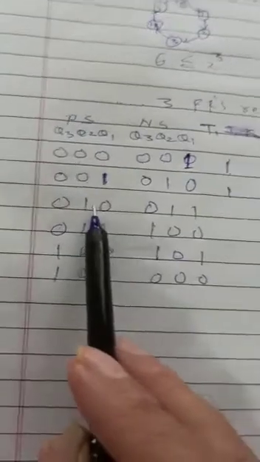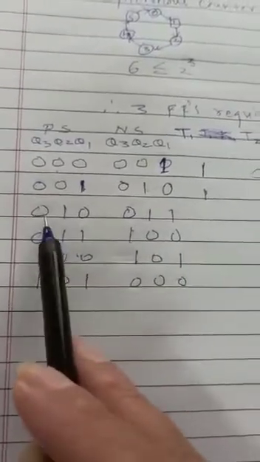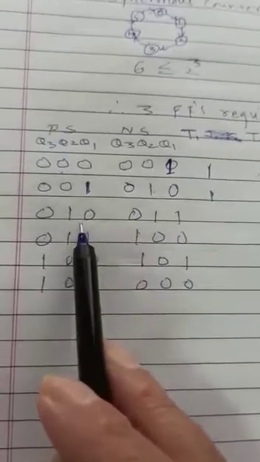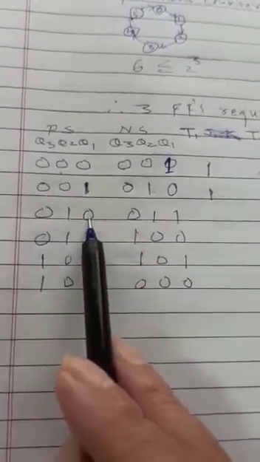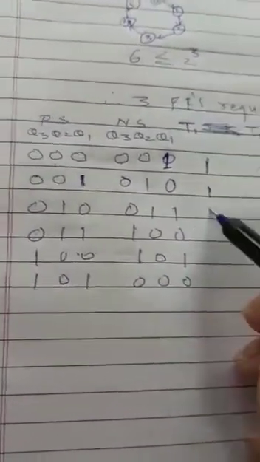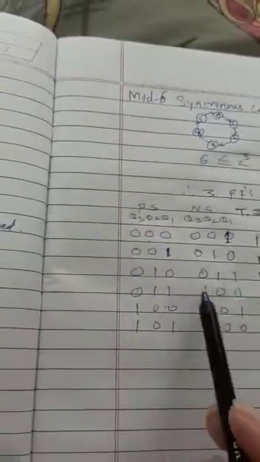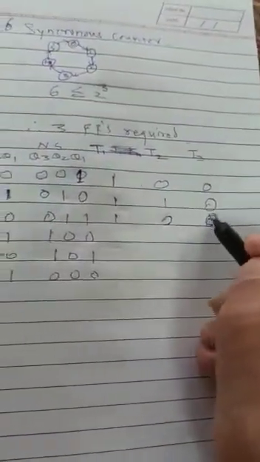Similarly, next it will go from 2 to 3. So while going from 2 to 3, what input is required? Q1 has to go from 0 to 1. So input required will be 1. Q2 has to go from 1 to 1, means it remains same, means this will be 0. Q3 will also be same, so this will also be 0.